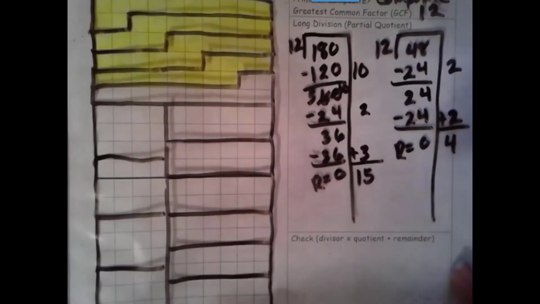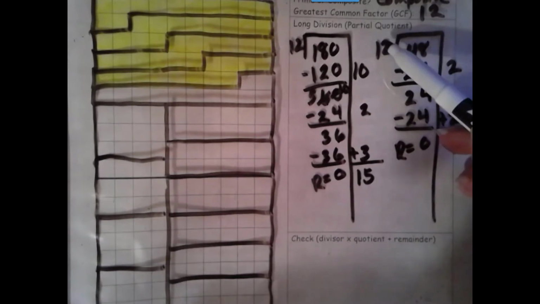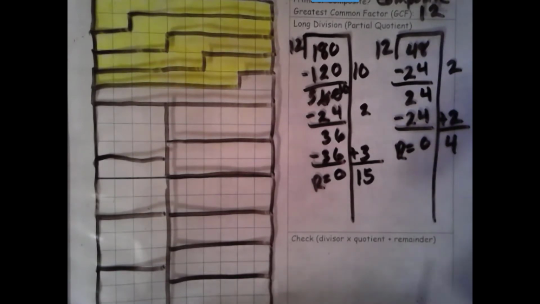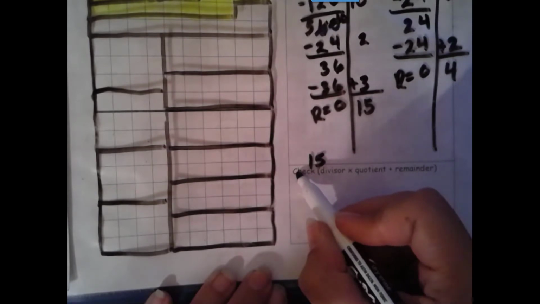Now we need to check. Divisor times quotient plus remainder. Well, I have the remainder of 0 for both. So that means, based on the identity property of addition, that if I add the 0, it's going to stay the same. So I'm not going to worry about adding 0.